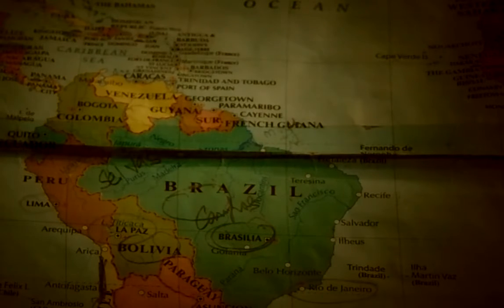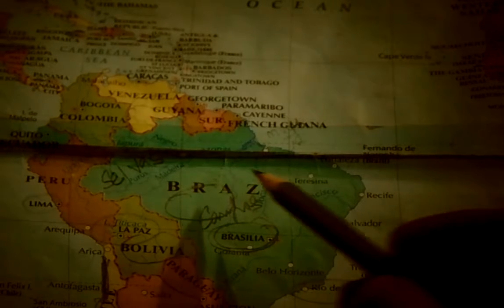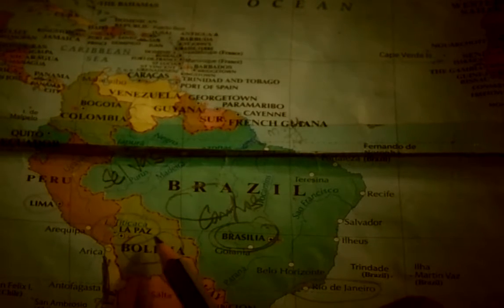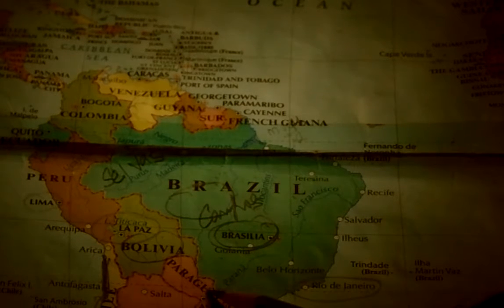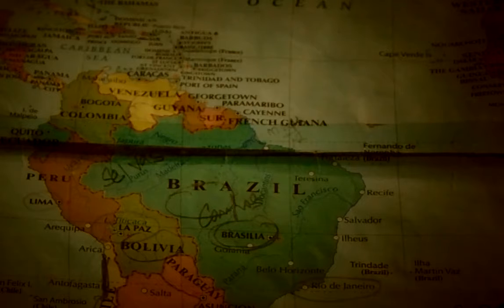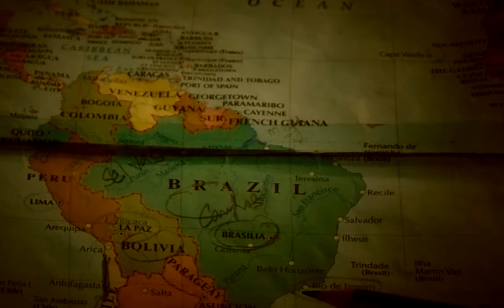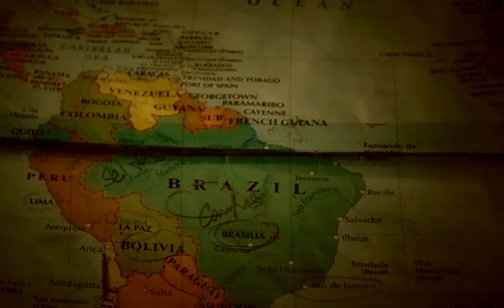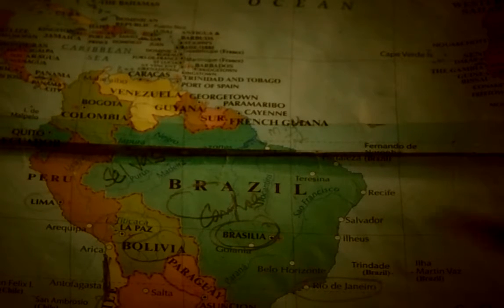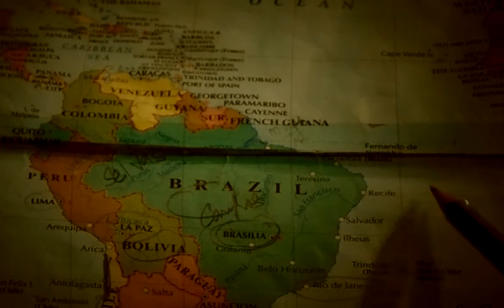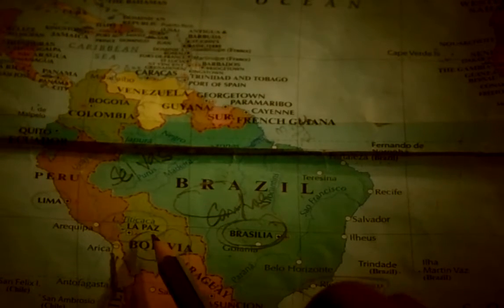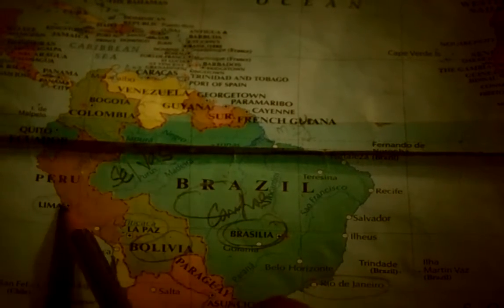So let's consider the neighbors of Brazil. To the west of Brazil is Bolivia, and to the south of west is Paraguay. Its capital is Asuncion. To the south of Brazil is Uruguay with the capital Montevideo, and to the east is the North Atlantic Ocean, and to the west of Brazil are Bolivia and Peru.